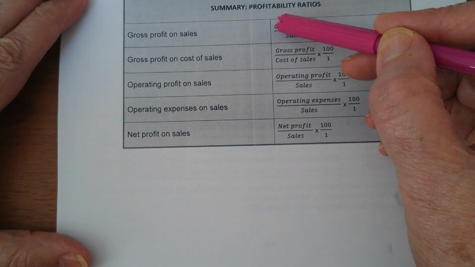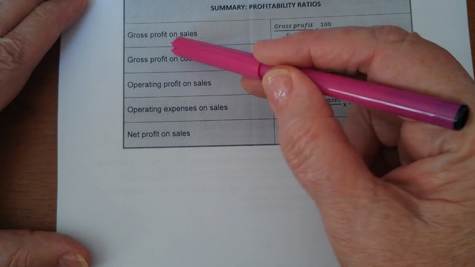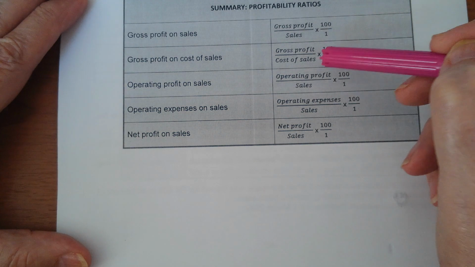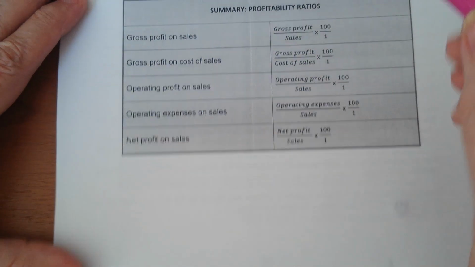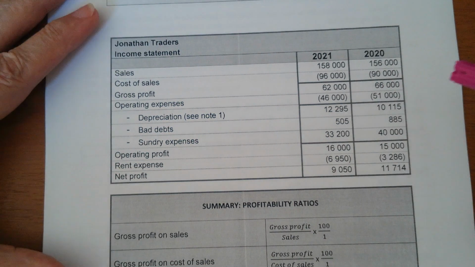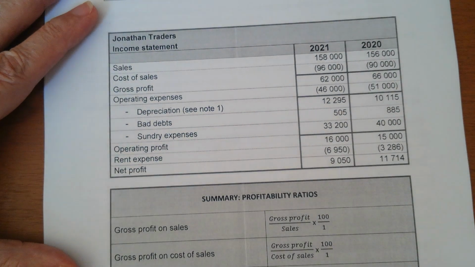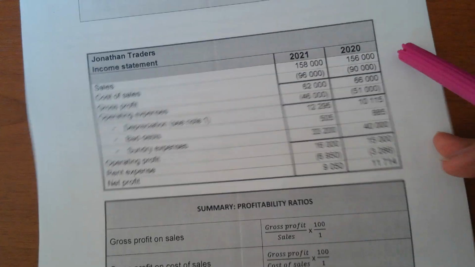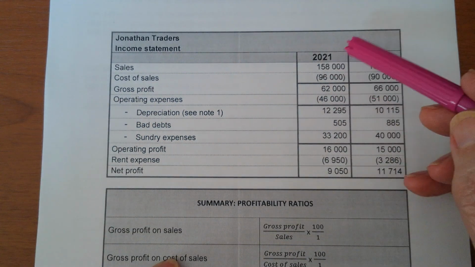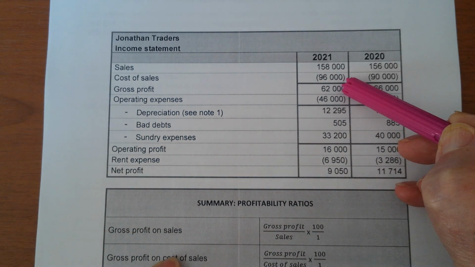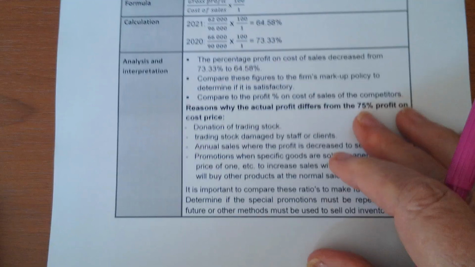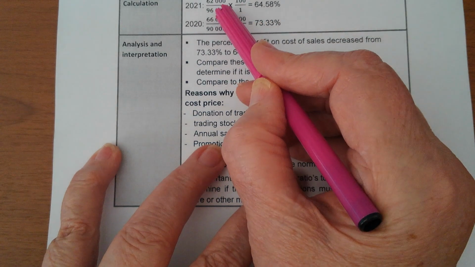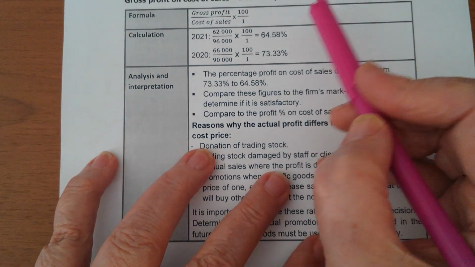So gross profit on sales at the bottom, gross profit on cost of sales at the bottom. And then you just take the figures out of your income statement and you calculate the correct figure. The one that we're going to calculate now is the gross profit on cost of sales. If I look here, the gross profit is 62,000 and the cost of sales is 96,000. So I've put the gross profit at the top, the cost of sales at the bottom, and that gave me the percentage.